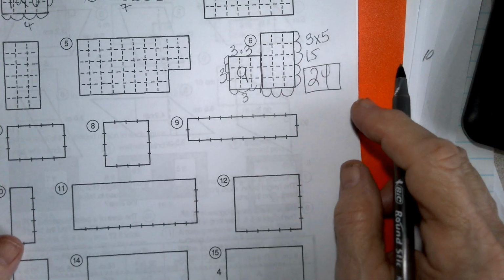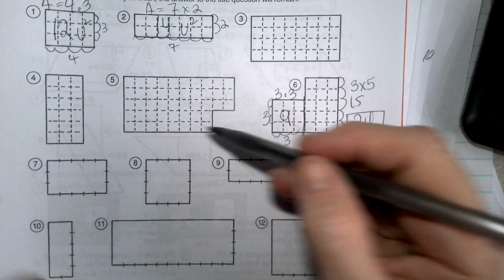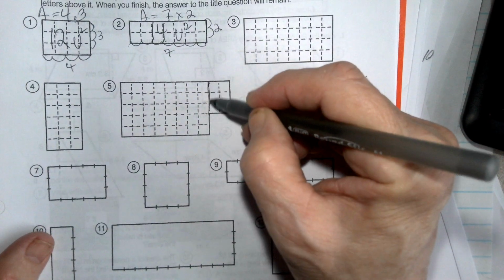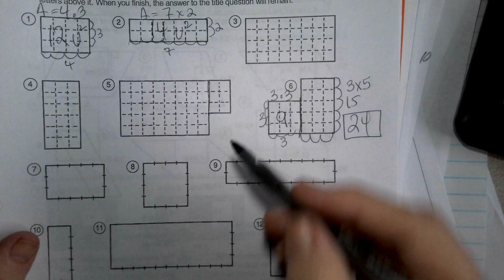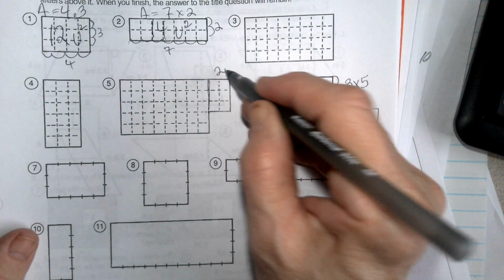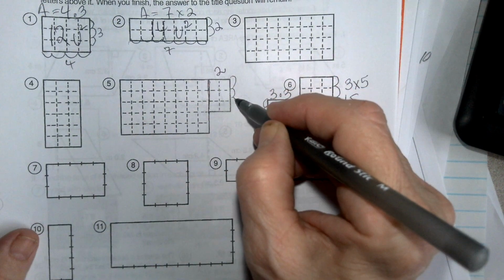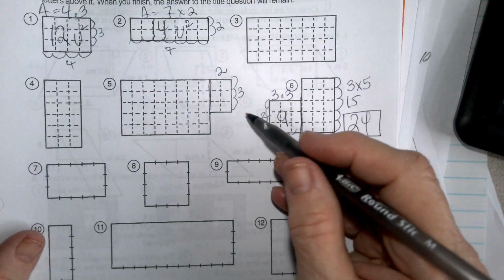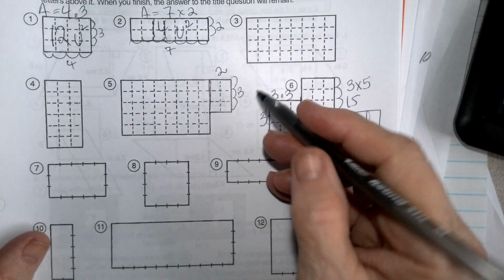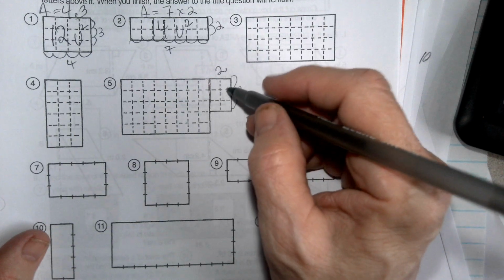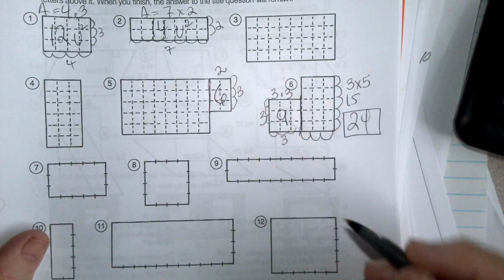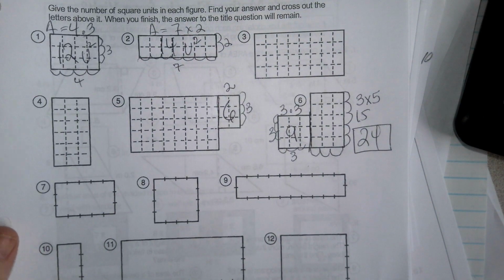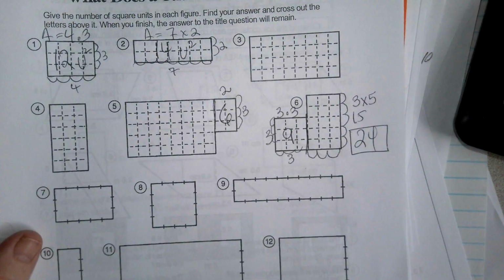Right. Then let's do the same thing on this one. So I'm going to break this up right here. So you're right, this is a 2 by what? 3. A 2 by 3. So 2 times 3 is what? 6. And we can visualize it right here. There's 6 square units. And then, again, you want to do it without counting, but your answer could be confirmed by counting.